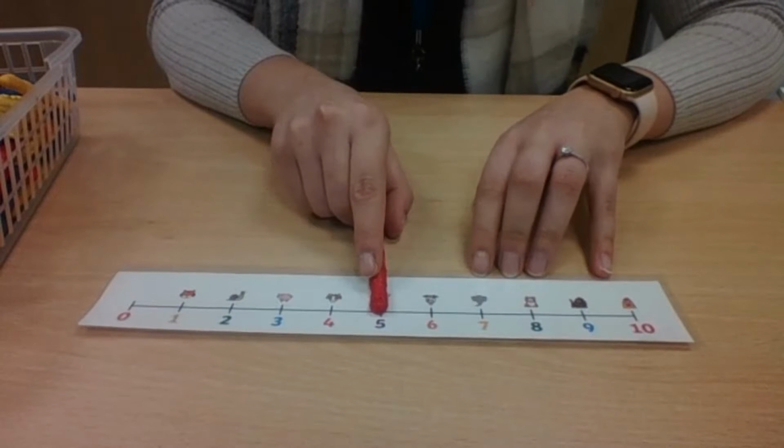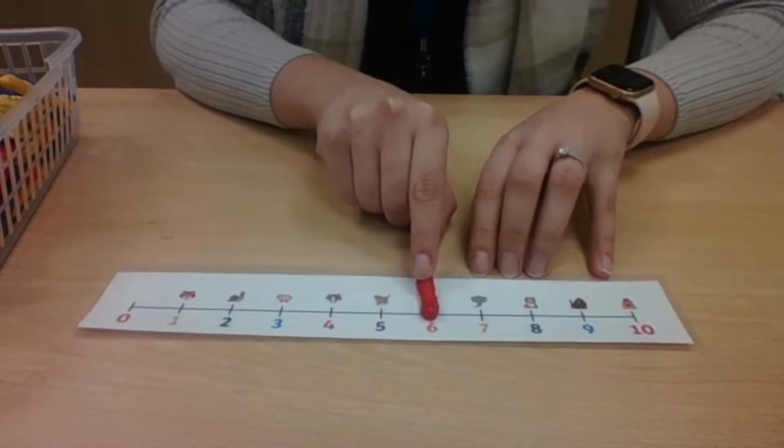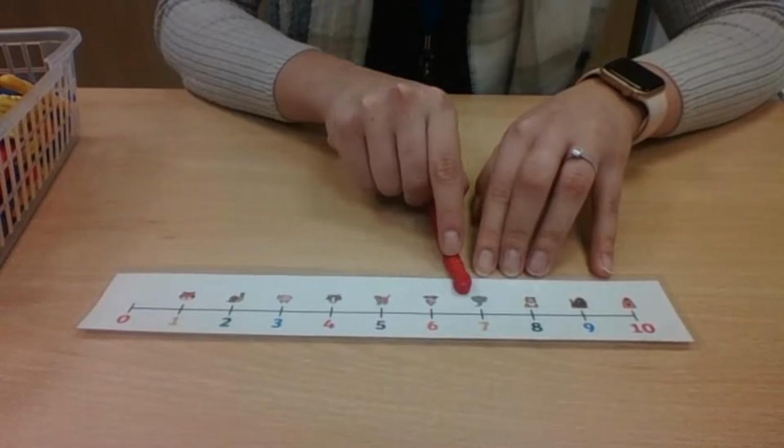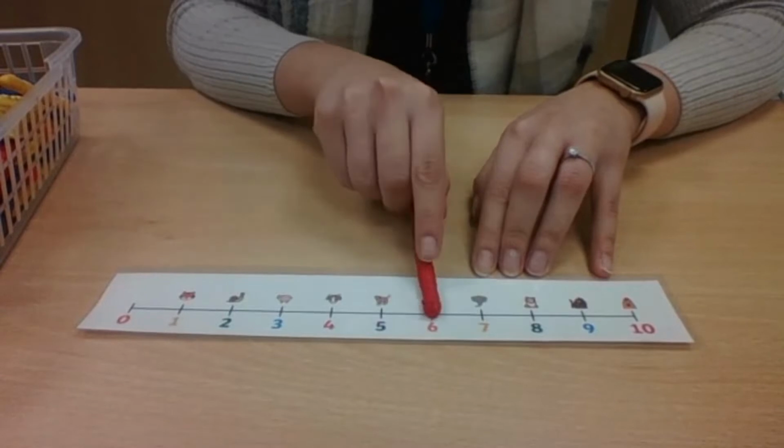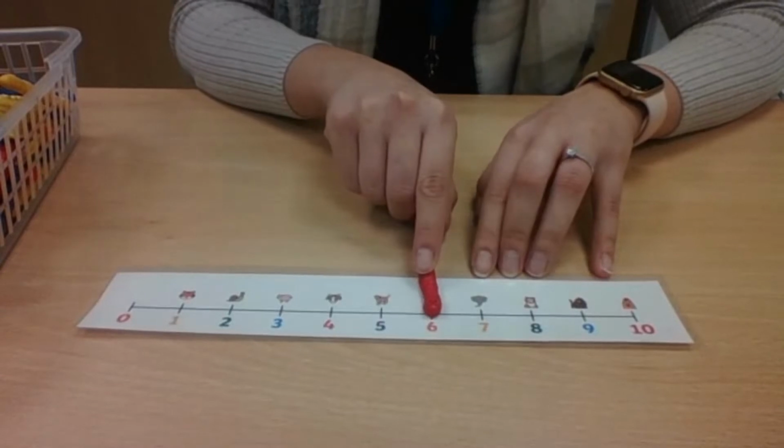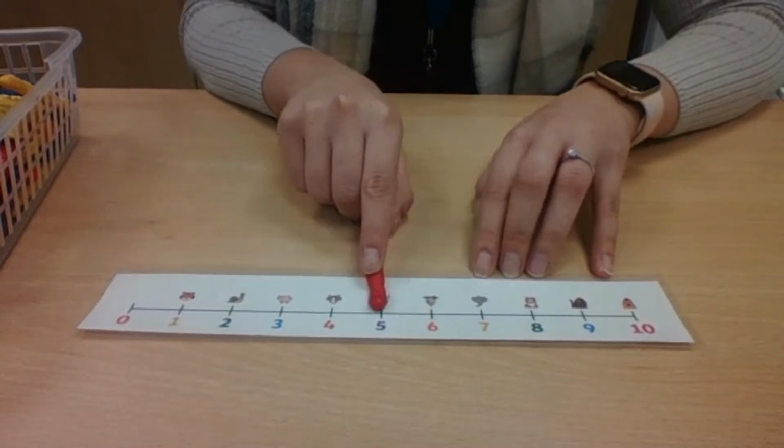Fantastic. Now, you need to just try and remember that when we say more, we need a bigger number. So we're going to count on. When we say 1 less, we need a smaller number. So we're going to count back.